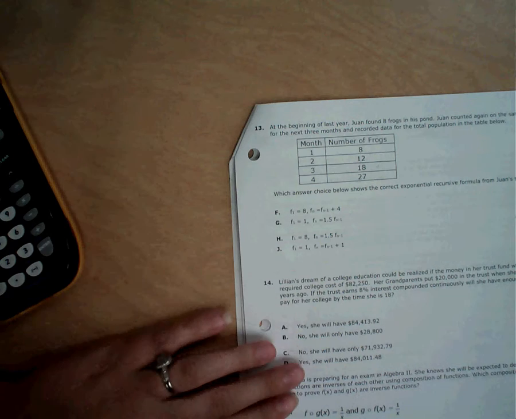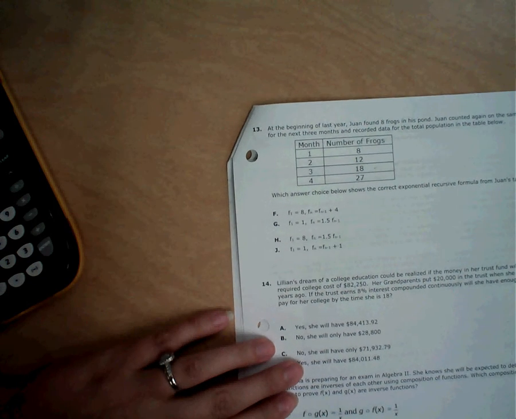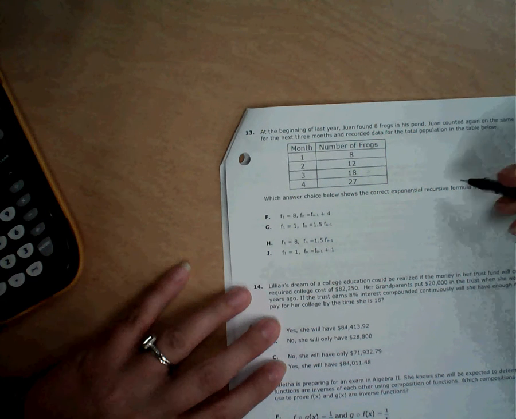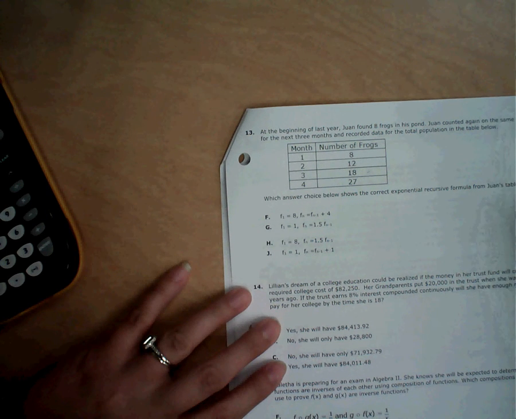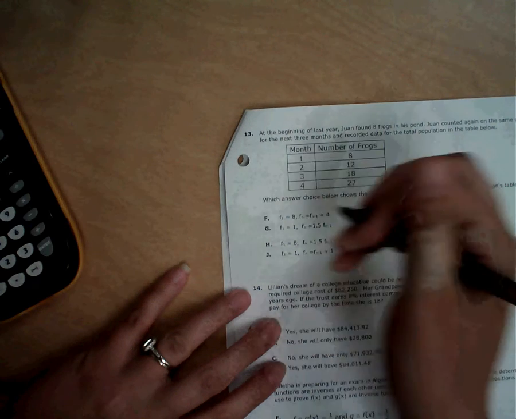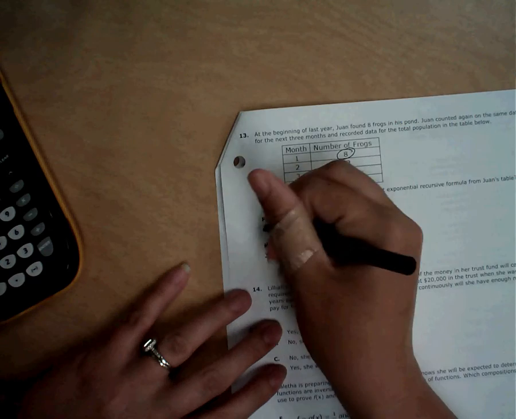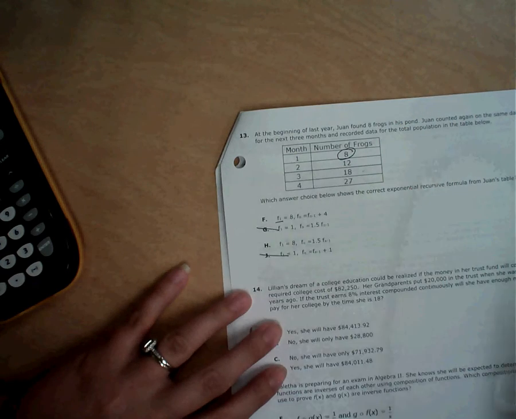Number 13. At the beginning of last year, Juan found 8 frogs in his pond. Juan counted again on the same date for the next 3 months and recorded the data for the total population in the table below. Which answer choice shows the correct exponential recursive formula for Juan's table? So f of 1 is going to be his first value of frogs, which is 8. So we can mark off G and J.